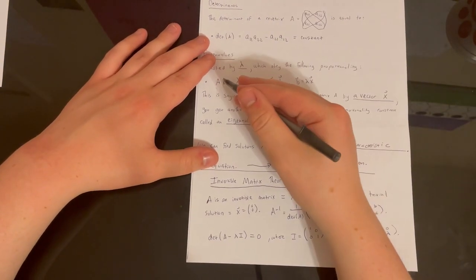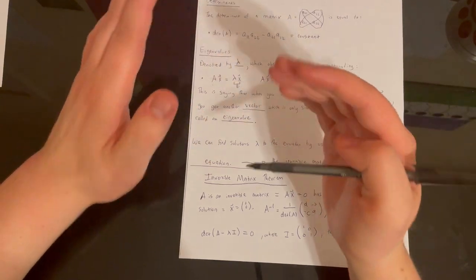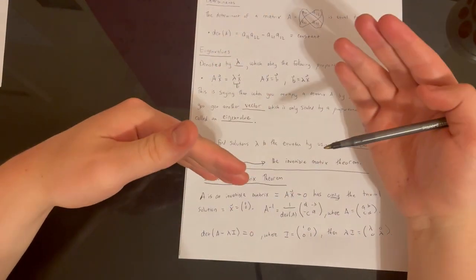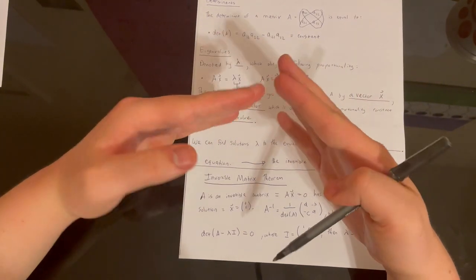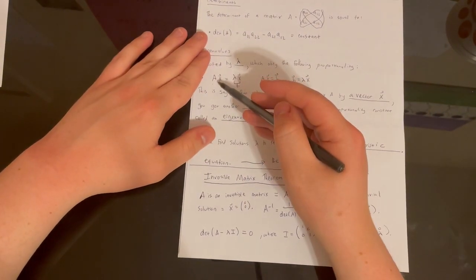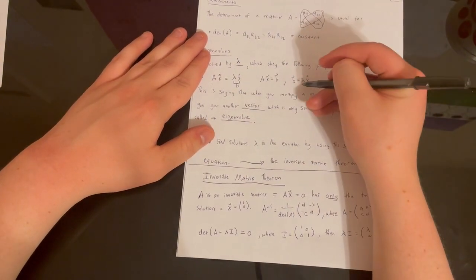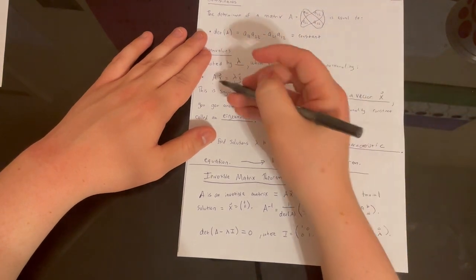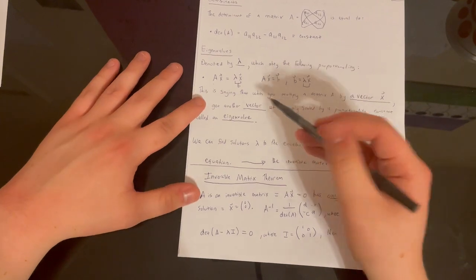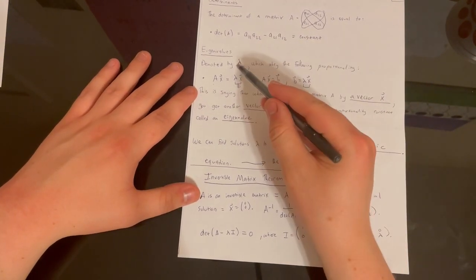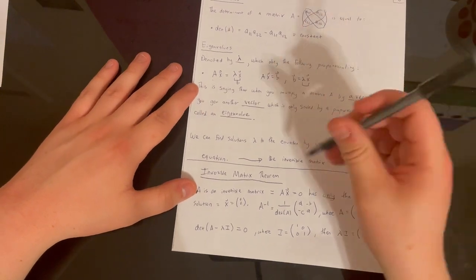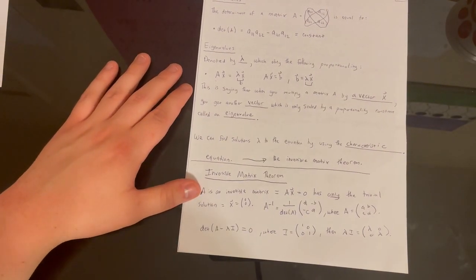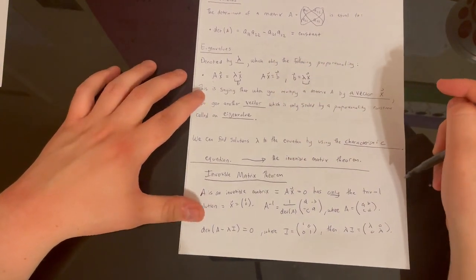So linear transformations, most of the time they scale vectors and they also rotate vectors. An eigenvalue only scales the vector which is being acted upon. So this vector right here is a multiple of this vector, which is very cool. And we find solutions, lambda, to this equation by using the characteristic equation, which we will talk about, which stems from the invertible matrix theorem.